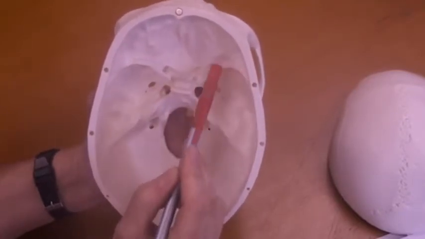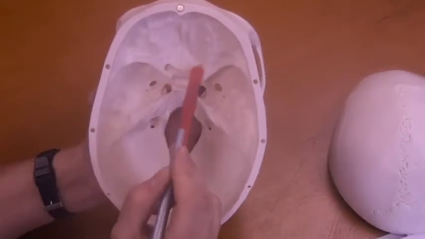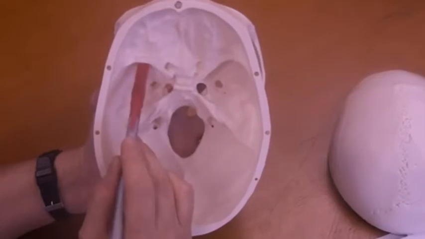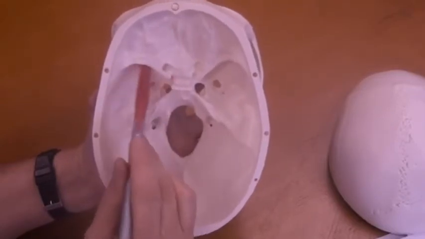And then also as part of the sphenoid bone, we can identify the lesser wing, which is going to be this kind of more superior aspect here. And if we go just deep to that, we can identify the greater wing of the sphenoid bone.